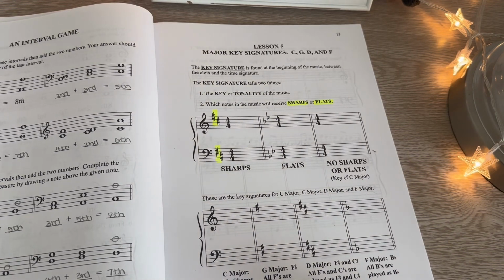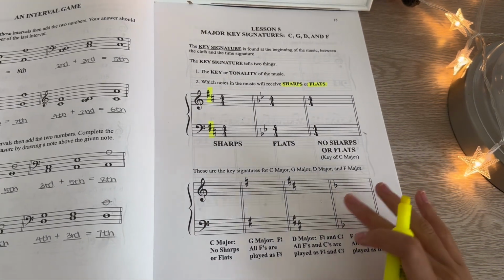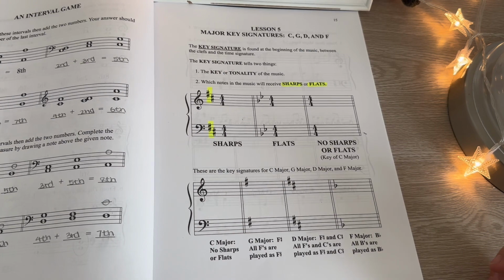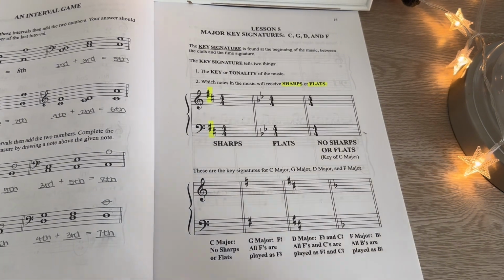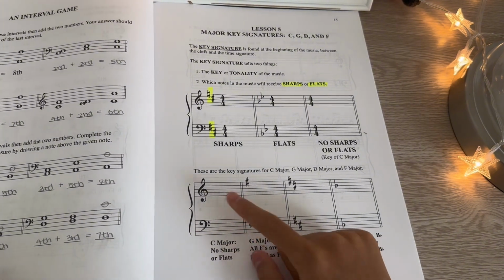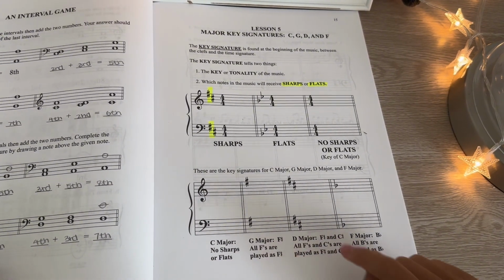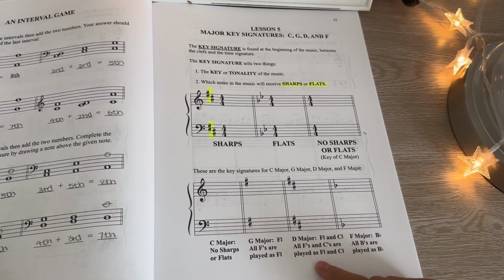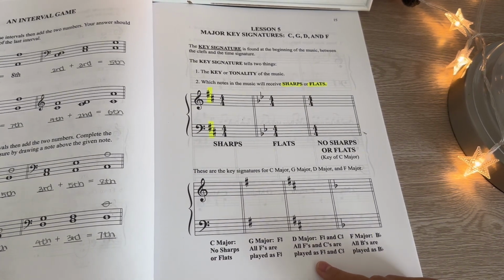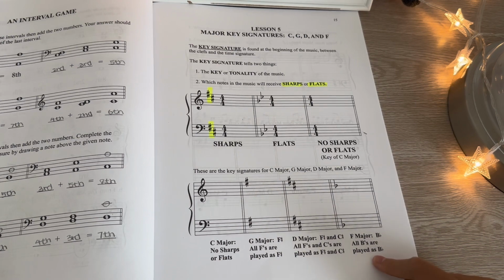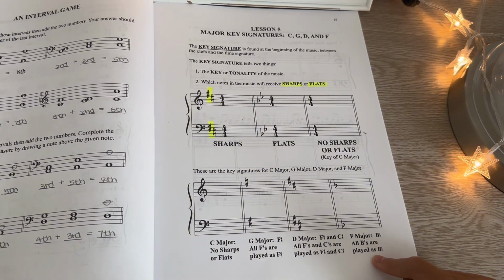Here are the given key signatures of C major, G major, D major, and F major. In C major, there are no sharps and no flats. In G major, there's an F sharp. In D major, there are F sharp and C sharp. And in F major, there is a B flat.